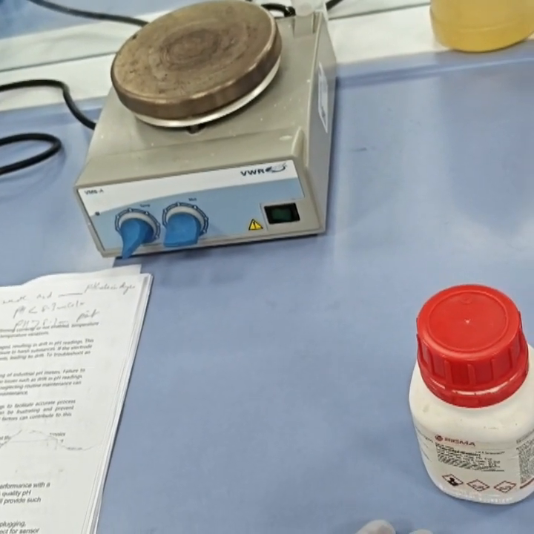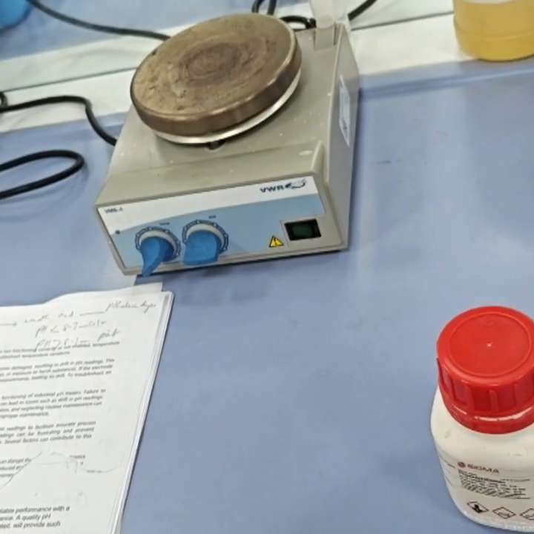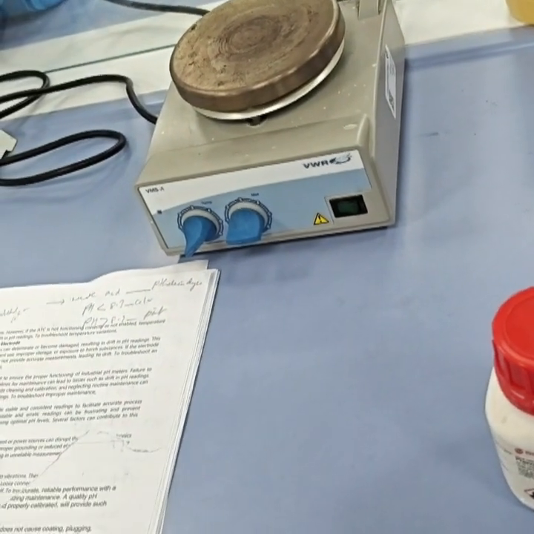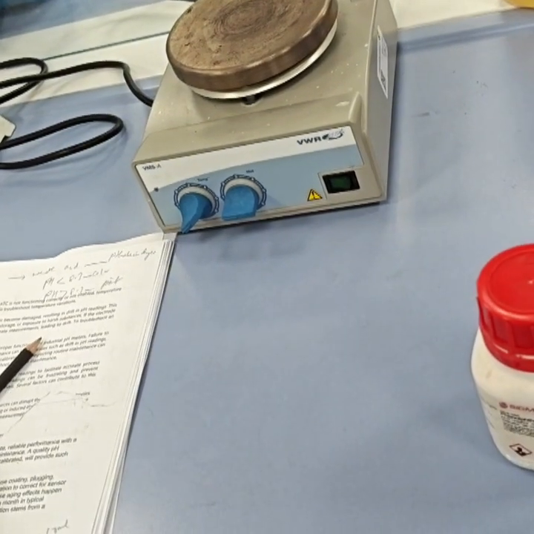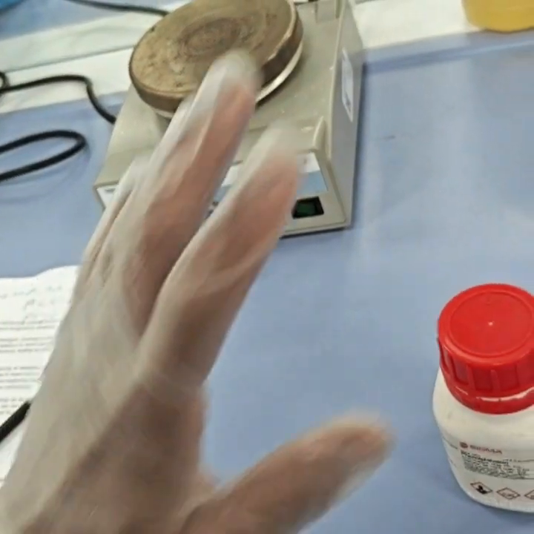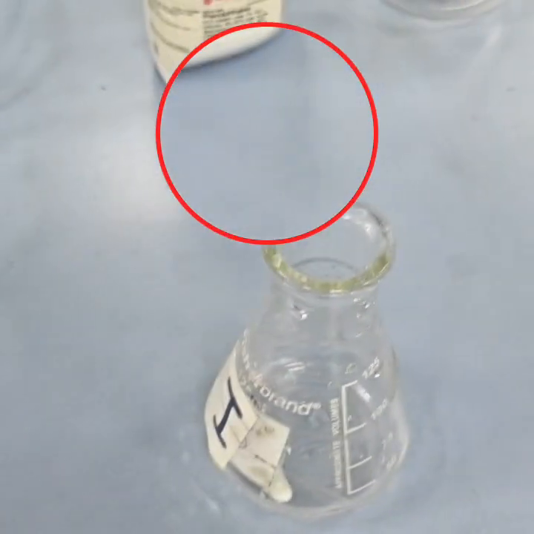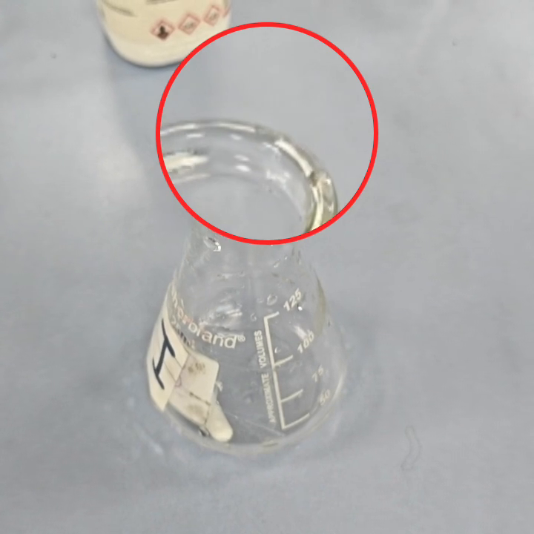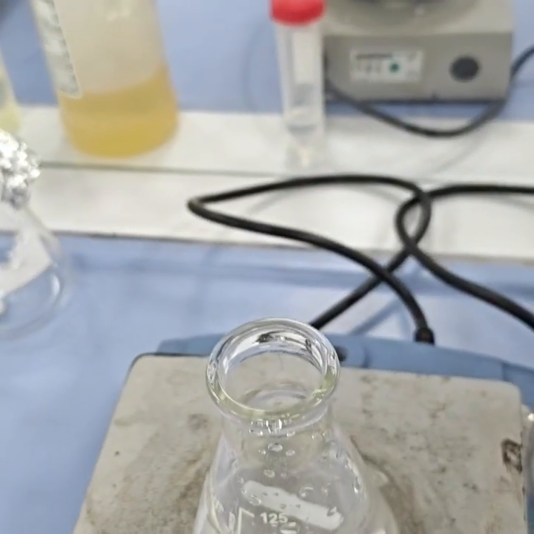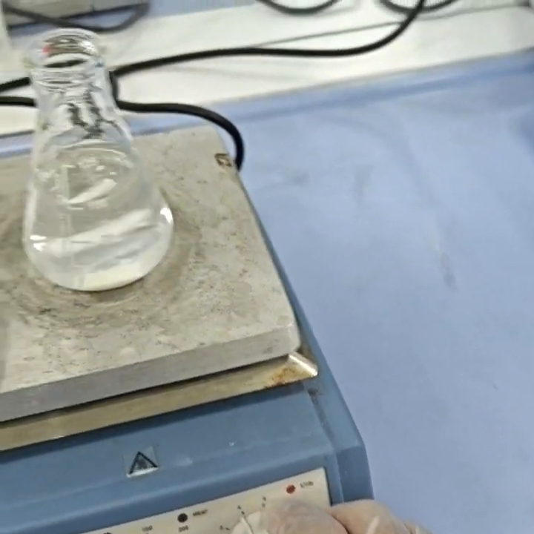Or there is another method: you take 1 gram in 100 ml of 95% ethanol. So let's start with the second procedure. We will take 1 gram and then add it to 100 ml of the 95% ethanol. So this is around 1 gram. We will now transfer this to the conical flask. Now we will switch on the stirrer and try to shake it.